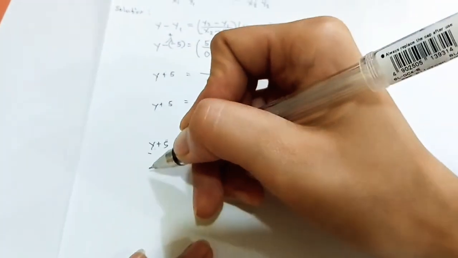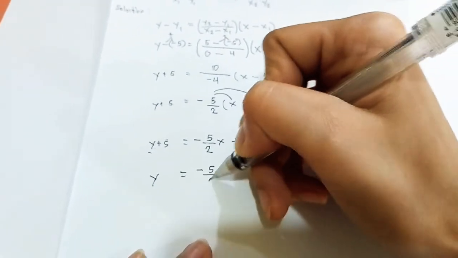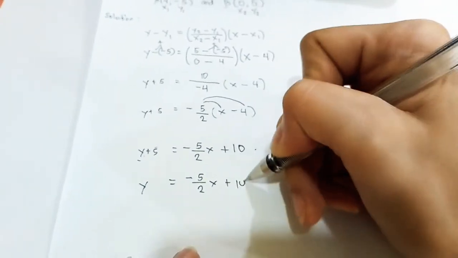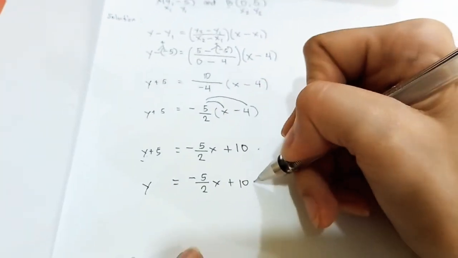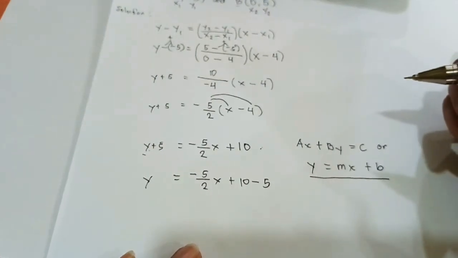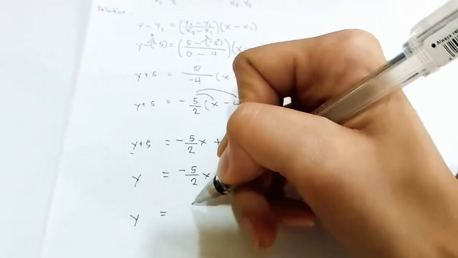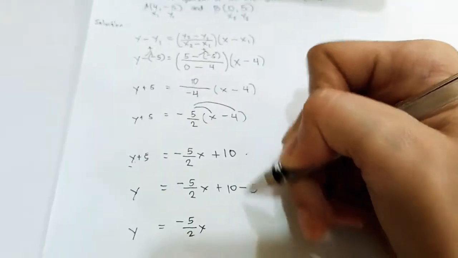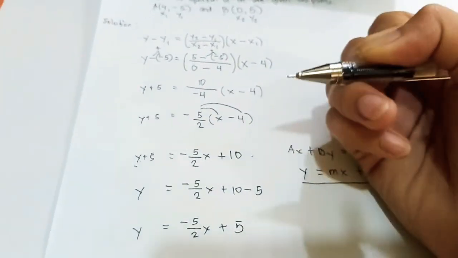So we have y equals negative 5 halves x plus 10, and we transpose 5, so positive will become negative. So we have 10 minus 5. Then combine like terms: y equals negative 5 halves x, and 10 minus 5 is positive 5.